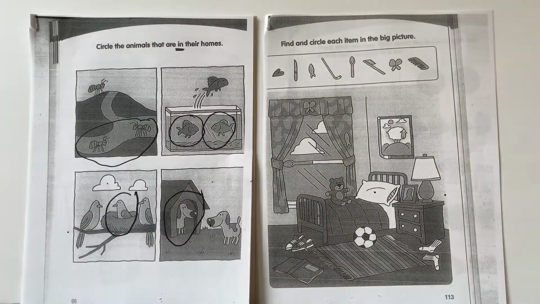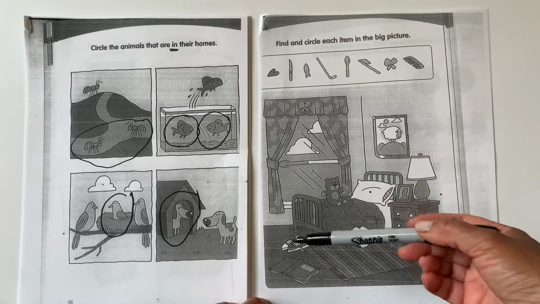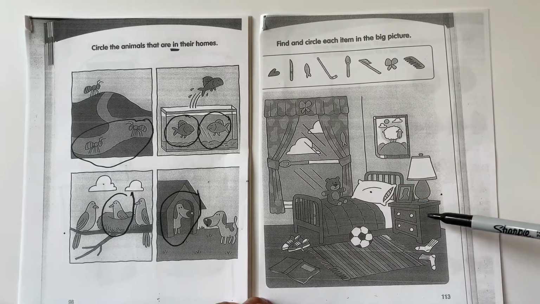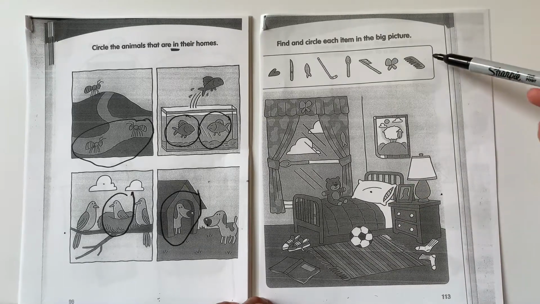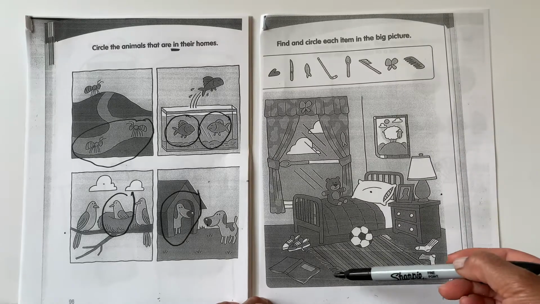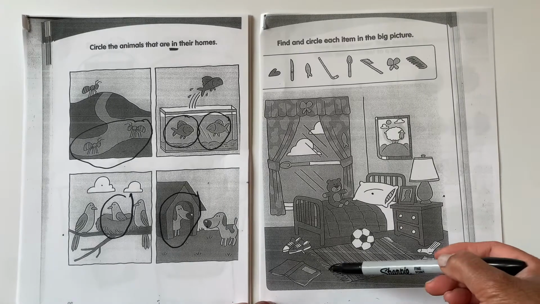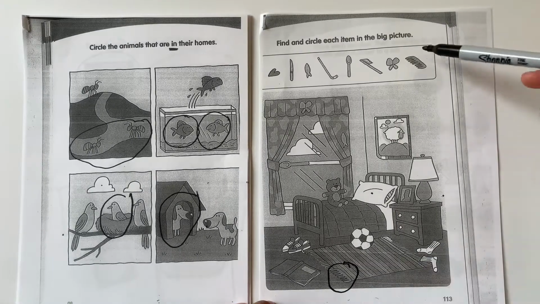This page needs to say, find and circle each item in the big picture. Well, we have a comb. Let's look for the comb around this picture. Where would we find a comb? Real tricky. It's right down here. It's hard to see on a black and white copy, but there's the comb.